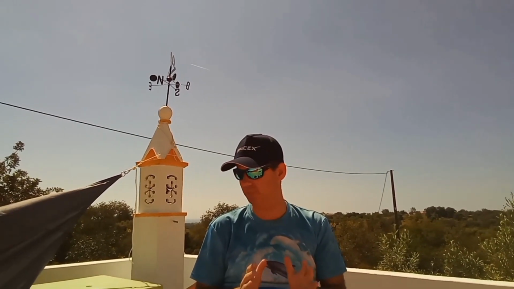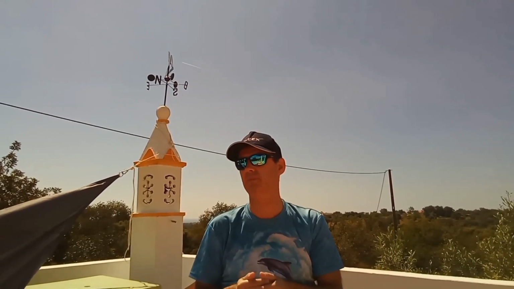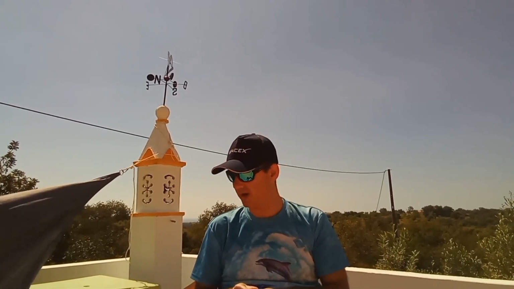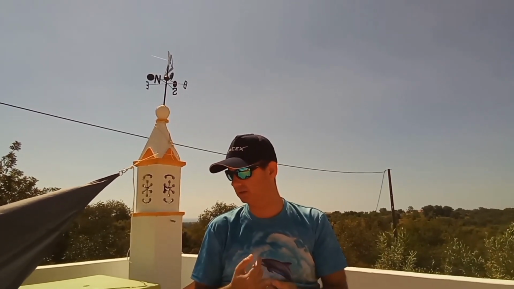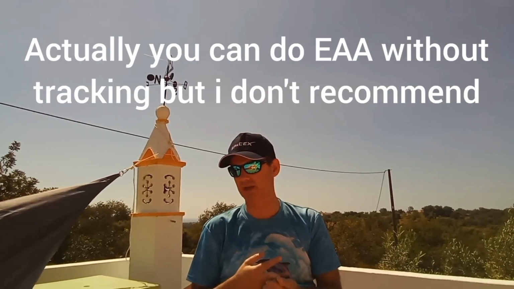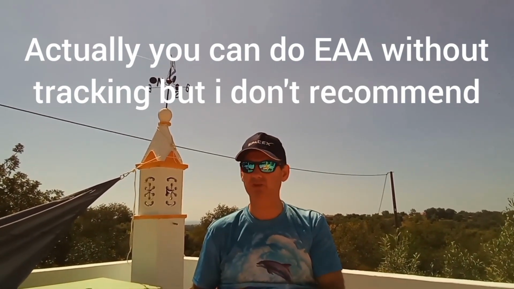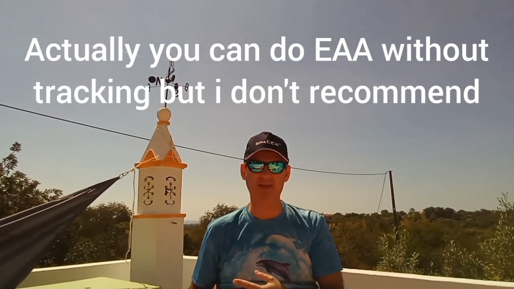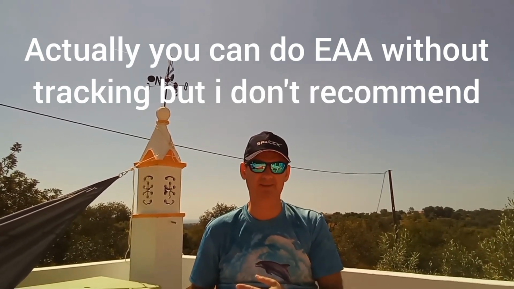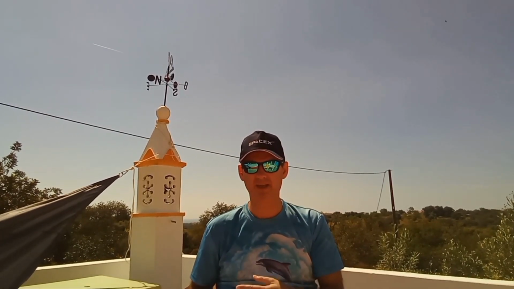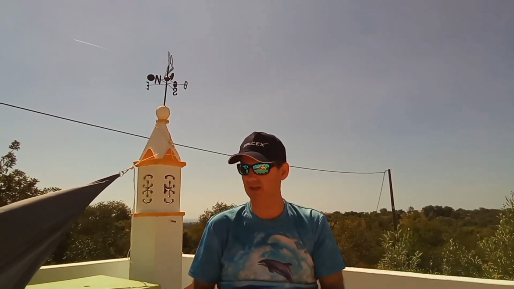Another thing that is very important to EAA, and it's not just important, it's essential, is to have tracking. Whether it's a GoTo with Dobsonian, or an equatorial platform, or a GEM, or something that tracks the sky. My tracking is an equatorial platform. It's not the best one, but it's enough, so who cares? It's good for visual, it's good for EAA, and I can change telescopes if I want. It's not stuck to one telescope.